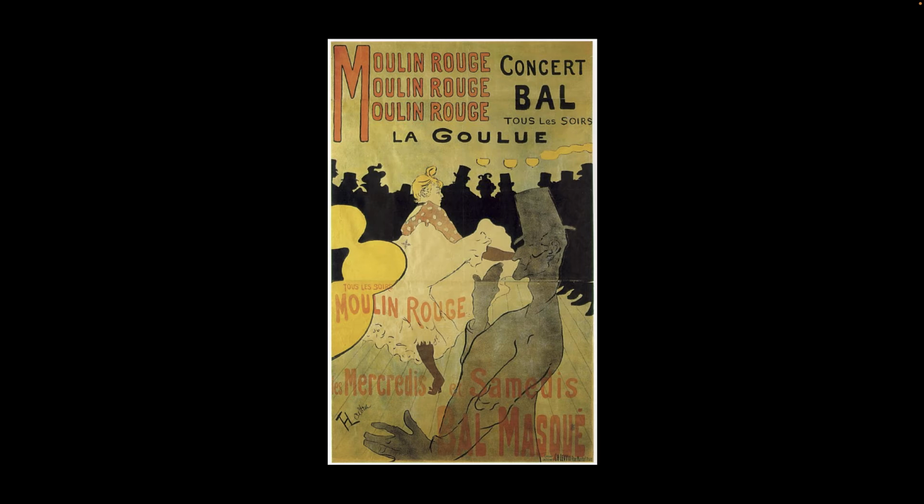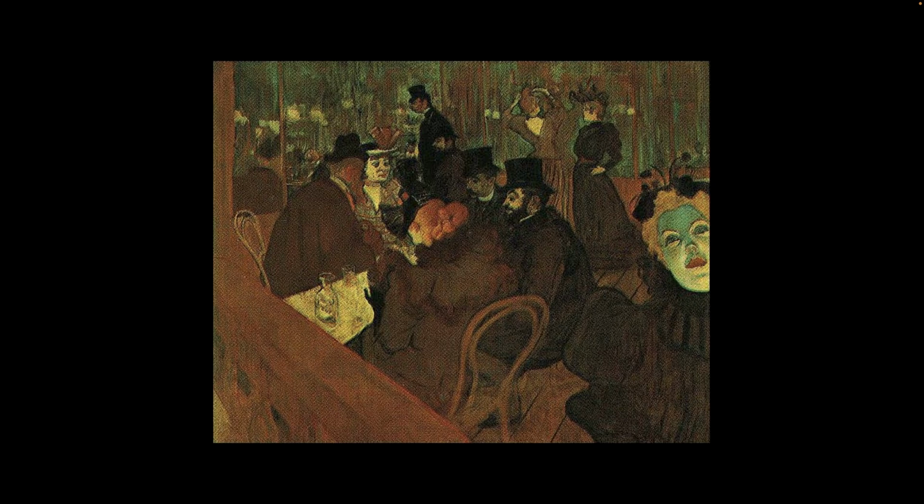Toulouse-Lautrec was an artist in Paris in the 19th century, and he recorded a lot of the more underground art scenes. He was a little person, not very tall, and his work reflects that.